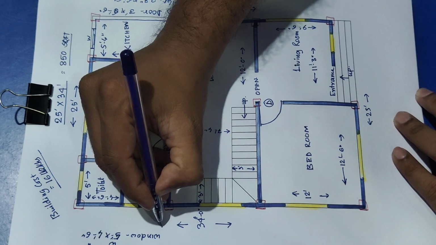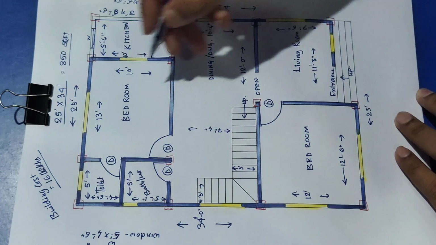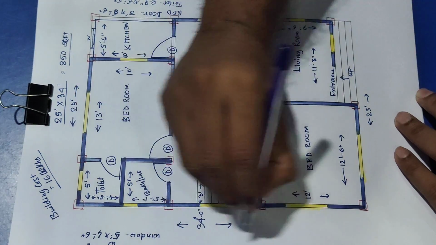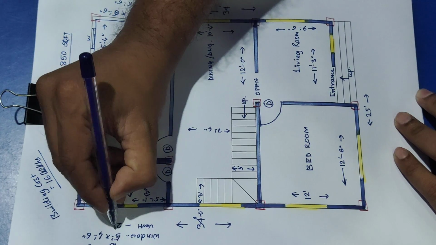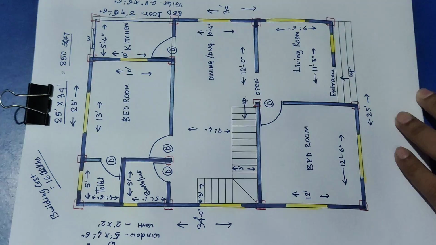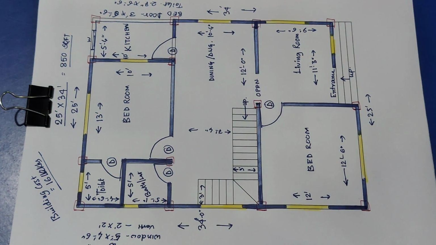And main window and ventilation 2 feet and 2 feet, 2 feet into 2 feet ventilation.